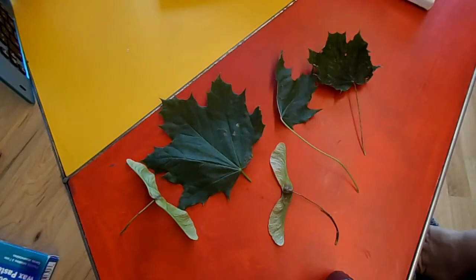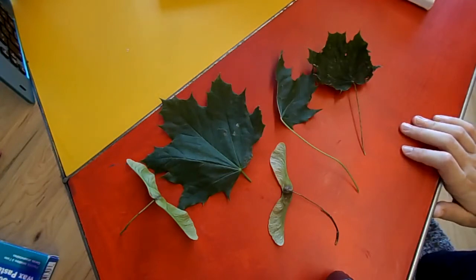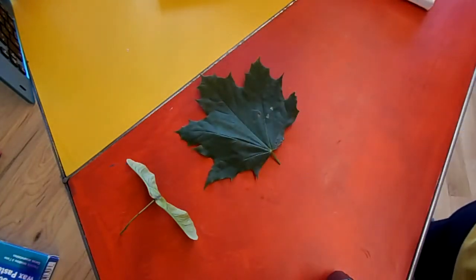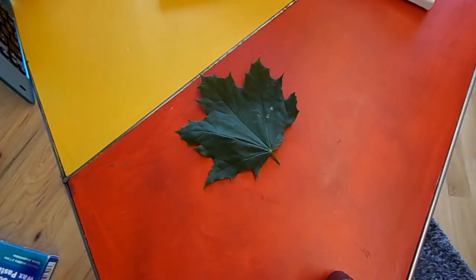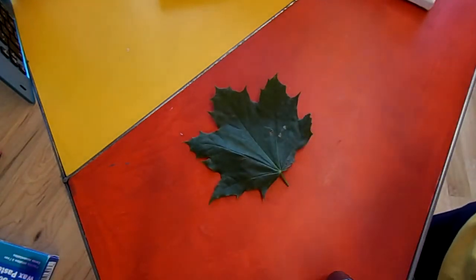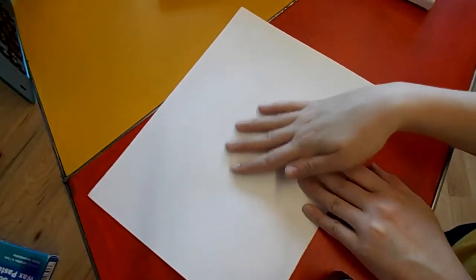So next you're going to want to use a flat surface like this table and lay down just one of your leaves. I'm going to start with this big leaf. I think that this one has a good shape. Then you're going to place your paper on top of it. So you won't be able to see it anymore, but you can still feel it.